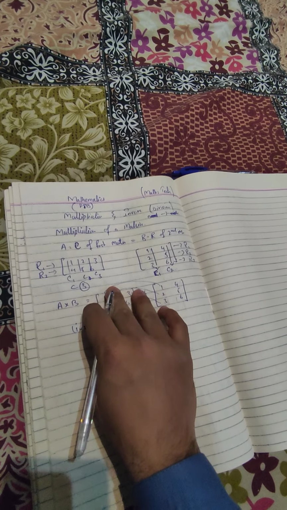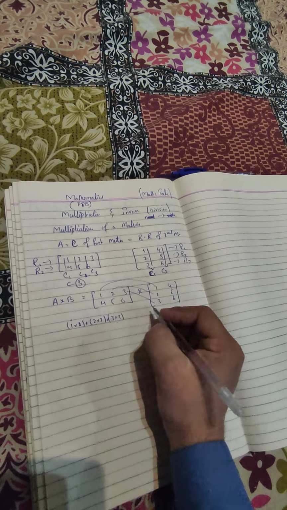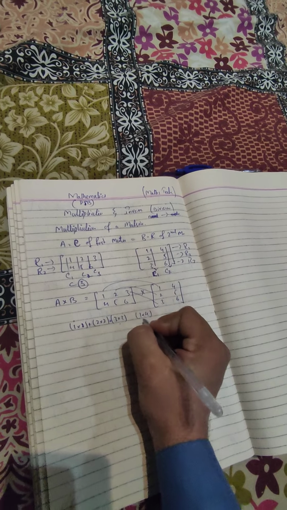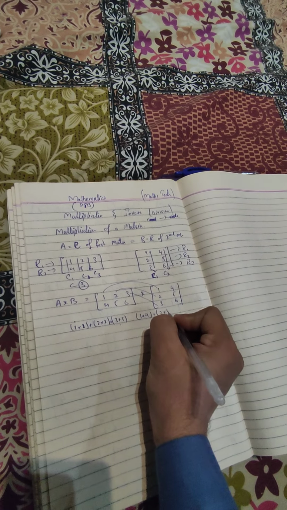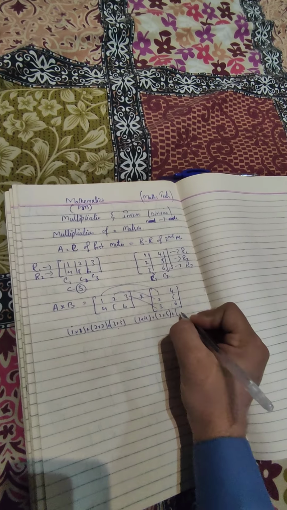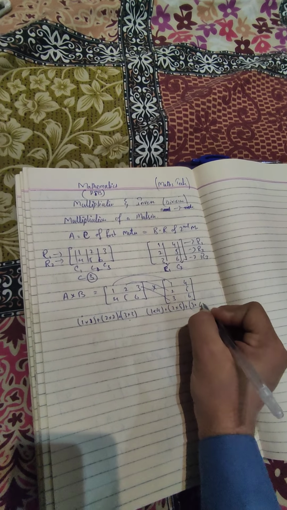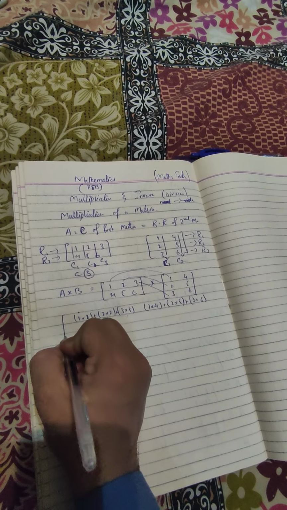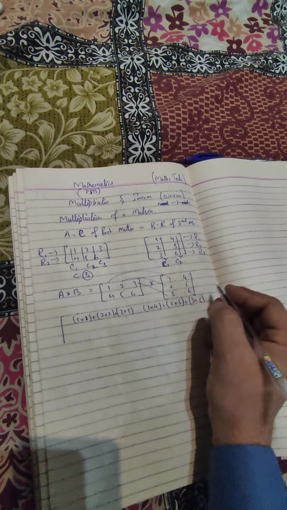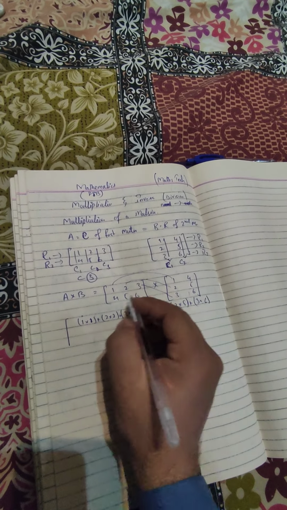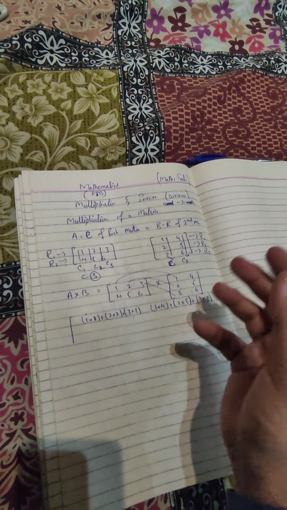Now multiply the first row with the second column. 1 multiply by 4 plus 2 multiply by 5 plus 3 multiply by 6. Now put a bracket here, just leave it as digits and solve further.